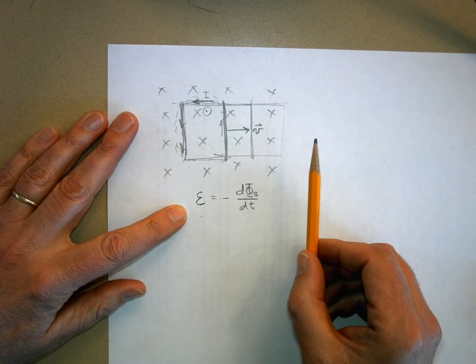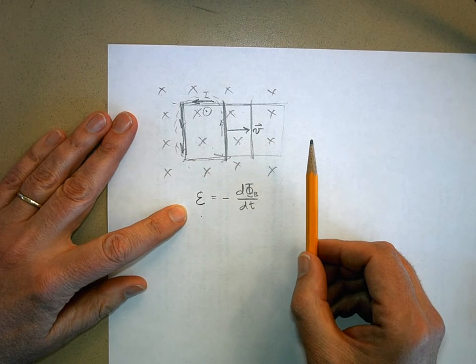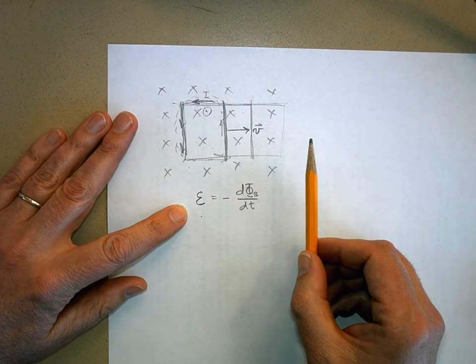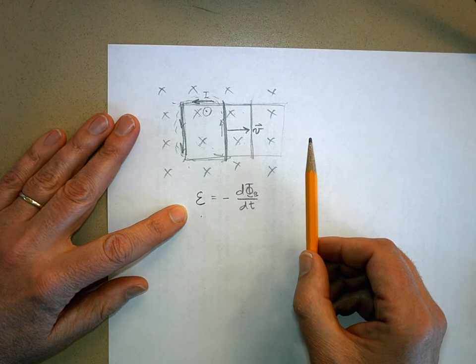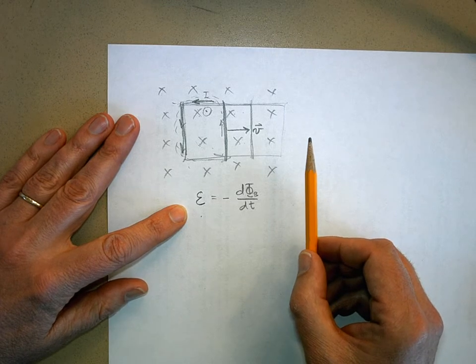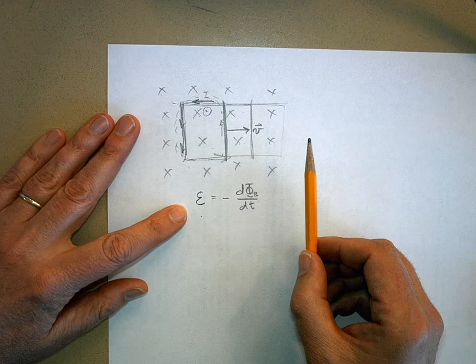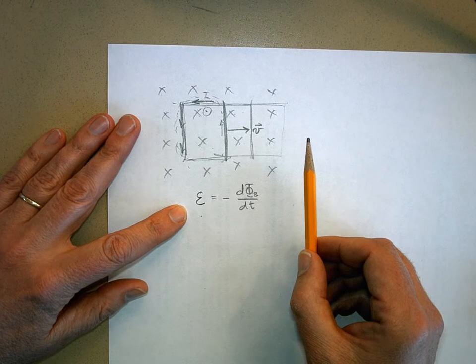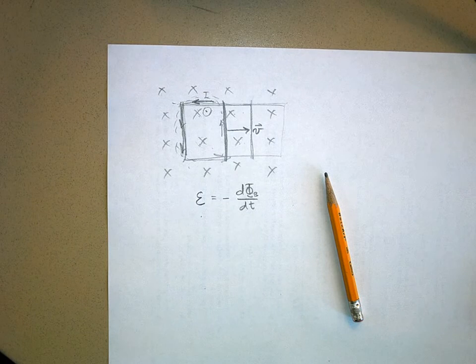But that current creates its own magnetic field, and that magnetic field will oppose the rate of change of magnetic flux through it. It says, no, I do not like change. You are trying to increase the amount of magnetic flux through my loop, and I don't like it. So I'm going to create a current that's going to oppose it.